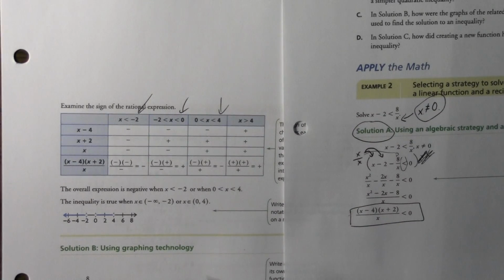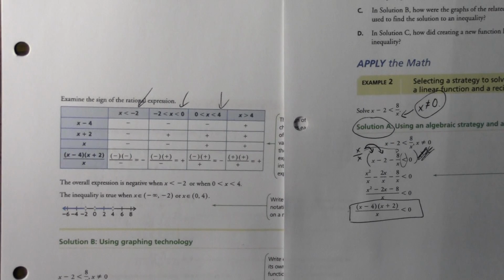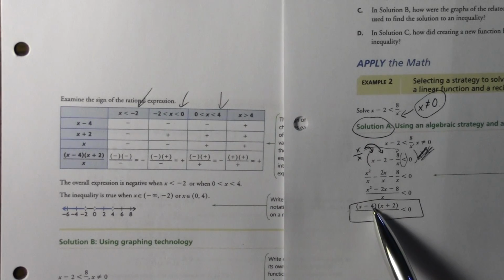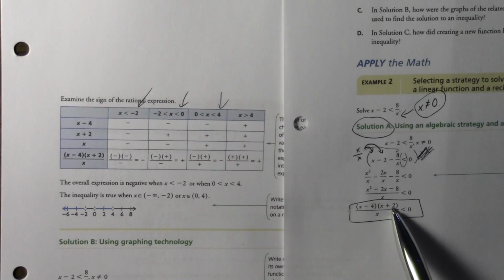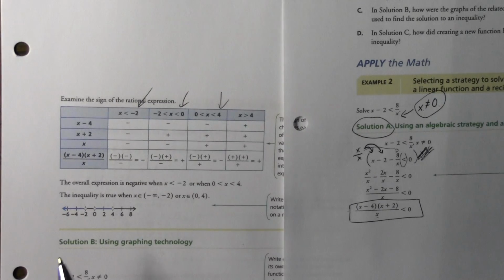Any question about that? Because if you don't identify those correctly, everything else is going to be wrong. So again, where do these numbers come from? They come from the zeros, so setting this equal to 0, setting this equal to 0, and then knowing that x at 0 is undefined, so it has to be a boundary in our chosen ranges.